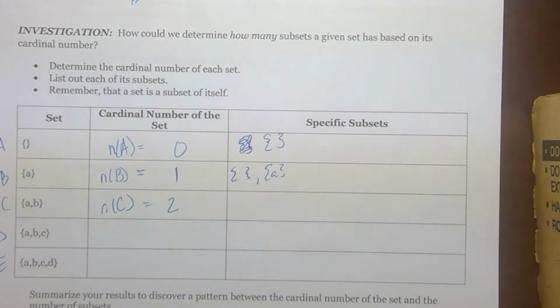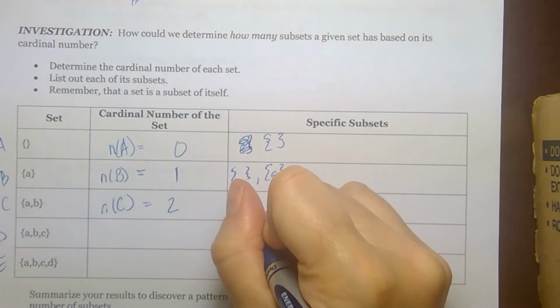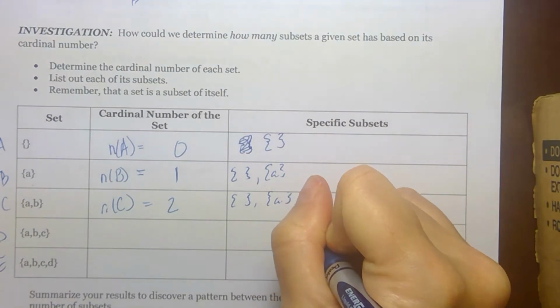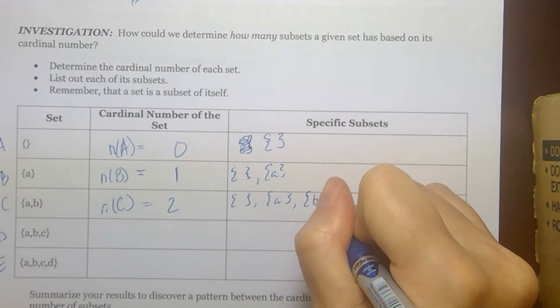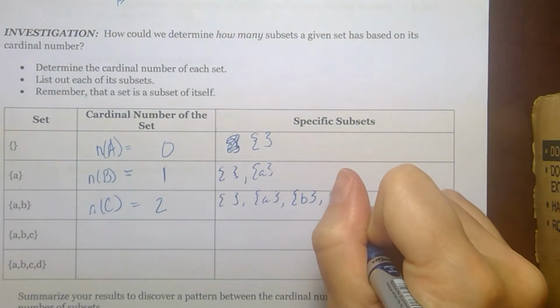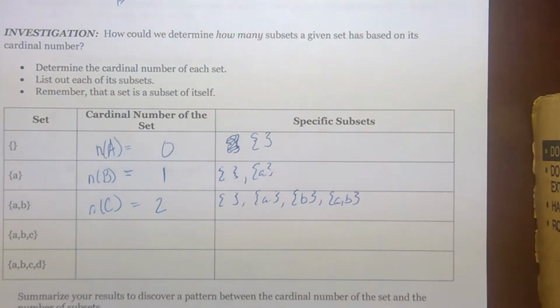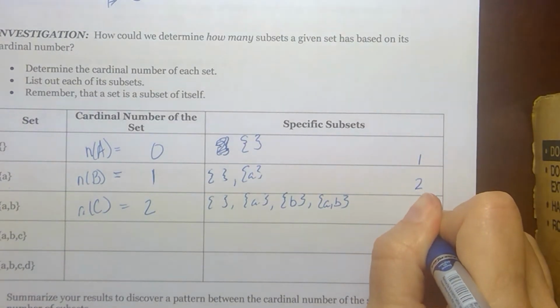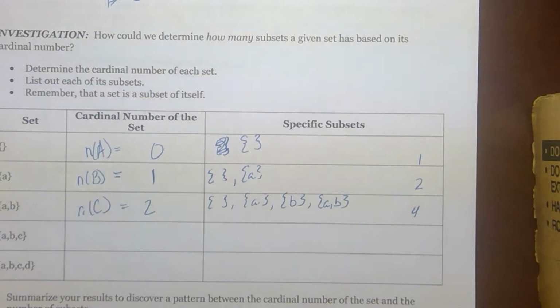Now let's break set C into subsets. Well, empty set first, and then I can include just A, or I can include just B, or I can include both A and B. So I've got 1, 2, 3, 4 possible subsets.